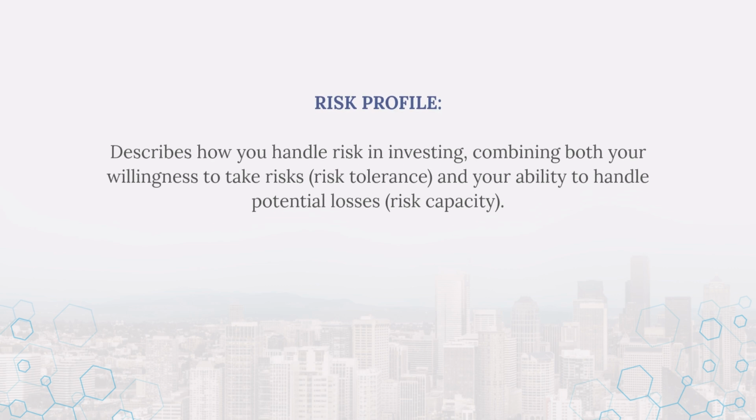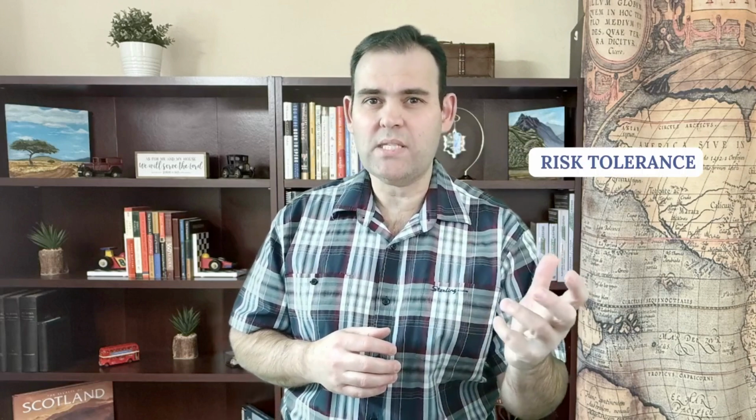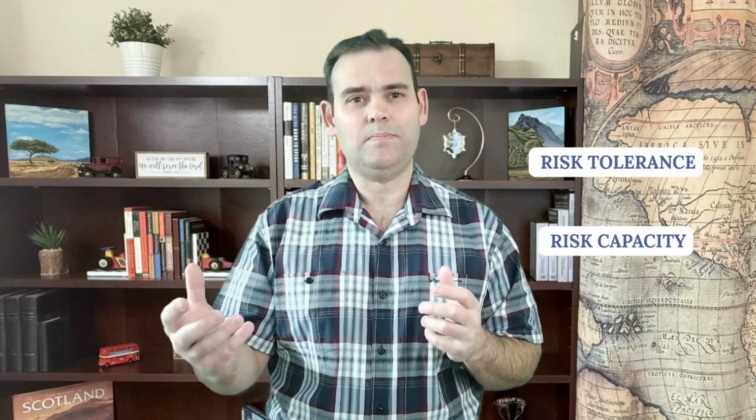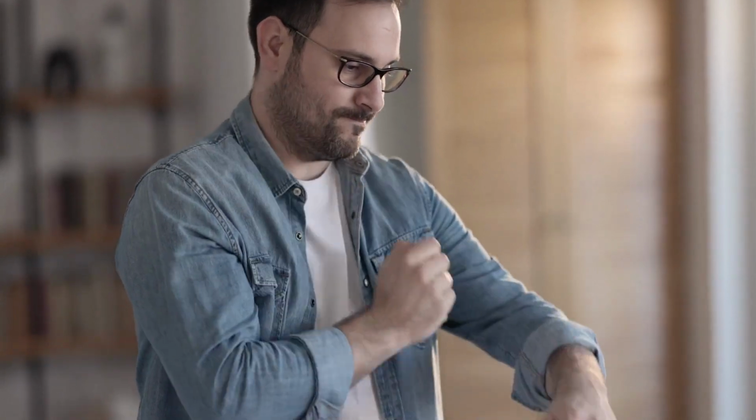At its core, a risk profile describes your overall relationship with risk when it comes to investing. It combines two very important elements: your risk tolerance and your risk capacity. Risk tolerance is emotional. It's about how comfortable you are with uncertainty. How do you react when something doesn't go according to plan? Can you stay calm when there are delays? Or do you feel anxious when outcomes are unpredictable?